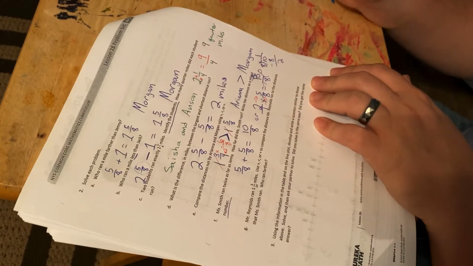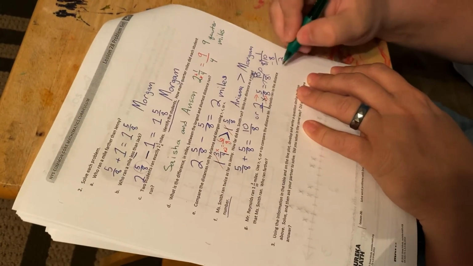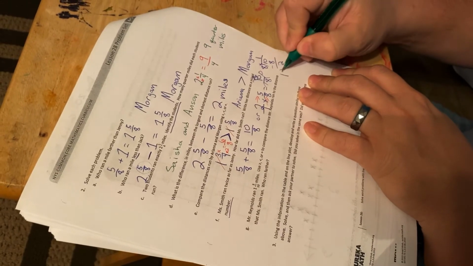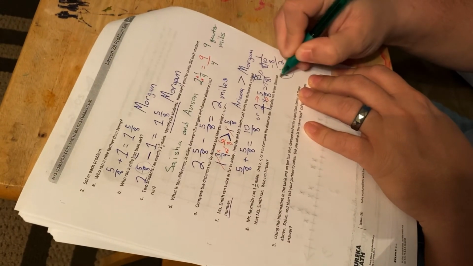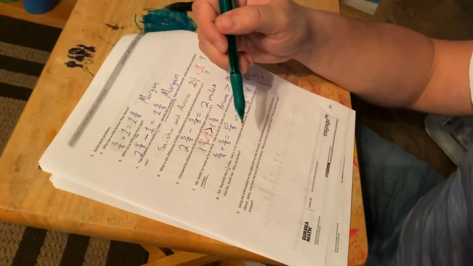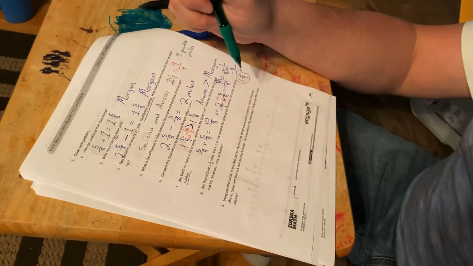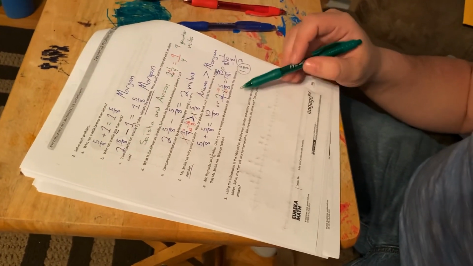Now let's move on to G. G now brings Mr. Reynolds. We didn't even know he existed. Mr. Reynolds ran 1 3/10 miles. Use greater than, less than, or equal to compare the distances between Mr. Reynolds and Miss Smith. Well, we know what Miss Smith ran, so we're comparing Mr. Reynolds to Miss Smith. Mr. Reynolds said he ran 1 3/10.